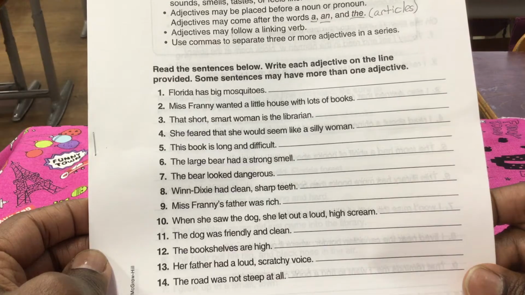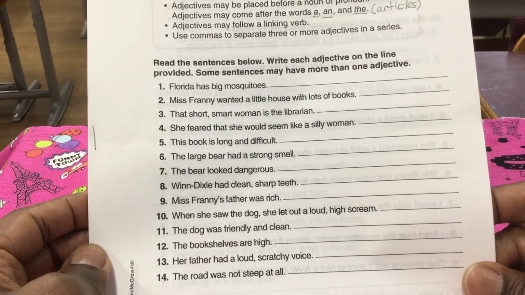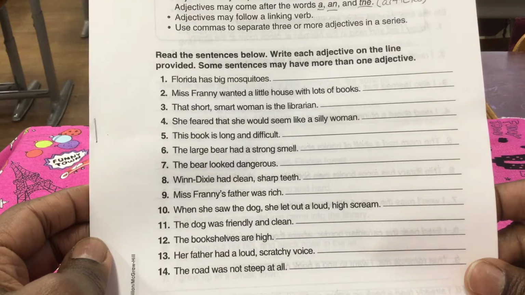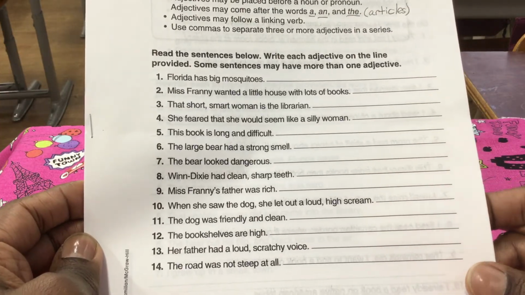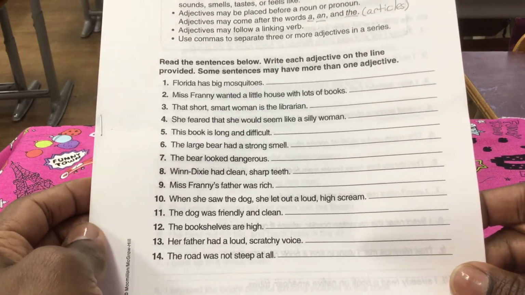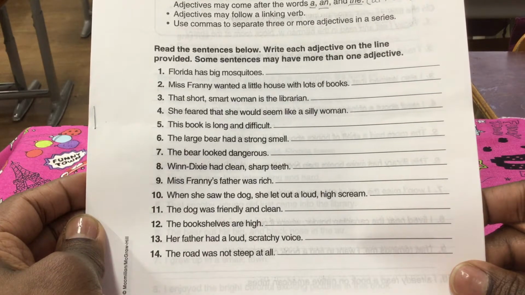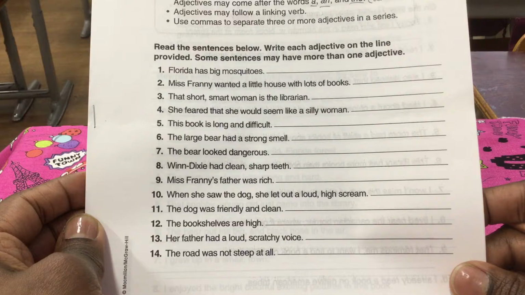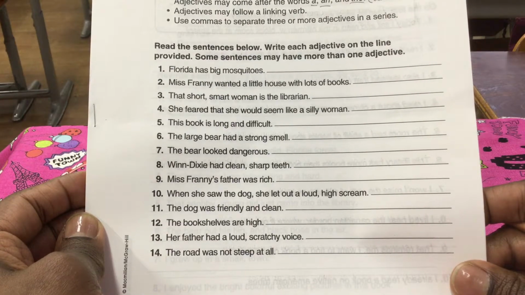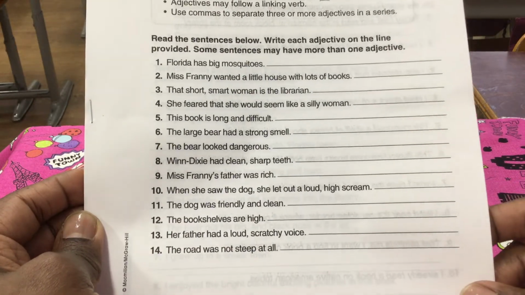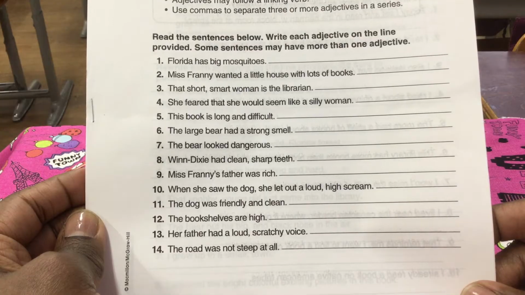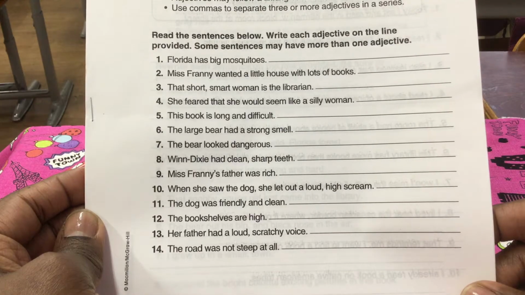Number 9. Miss Franny's father was rich. Number 10. When she saw the dog, she let out a loud, high scream. Number 11. The dog was friendly and clean.